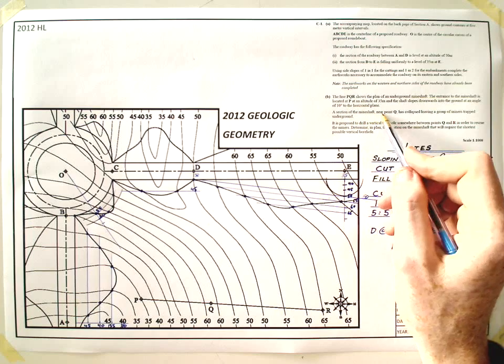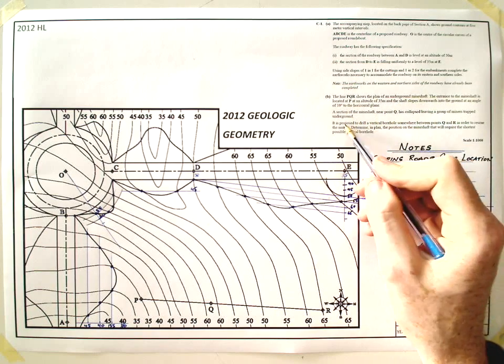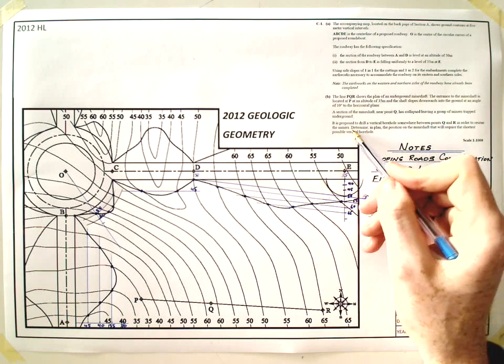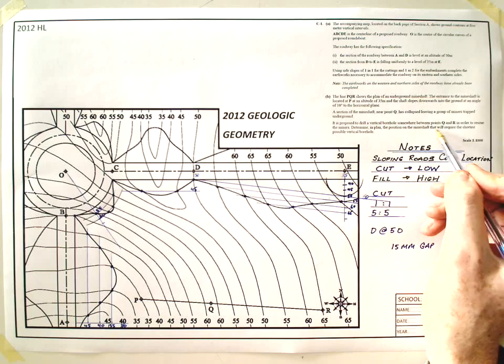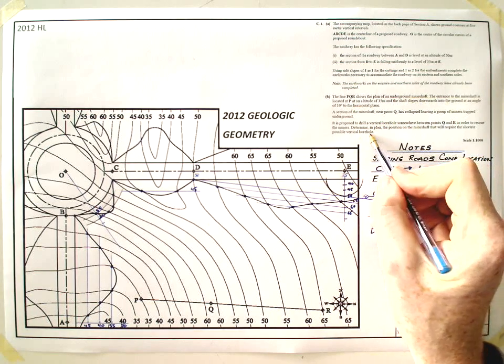A section of the mine shaft near Q has collapsed, leaving a group of miners trapped underground. It's proposed to drill a vertical borehole somewhere between points Q and R in order to rescue the miners. Determine and plan the position of the mine shaft and will require the shortest possible vertical borehole.